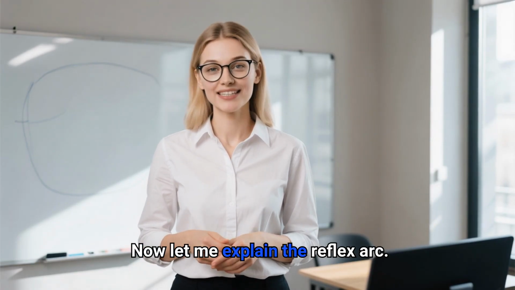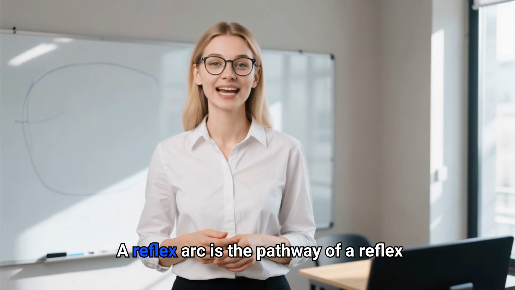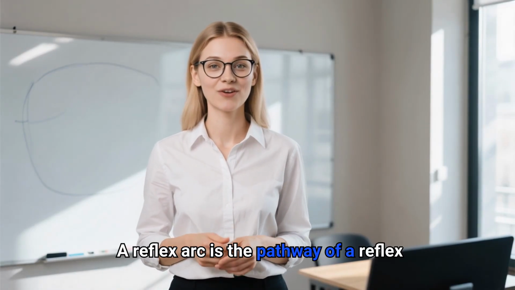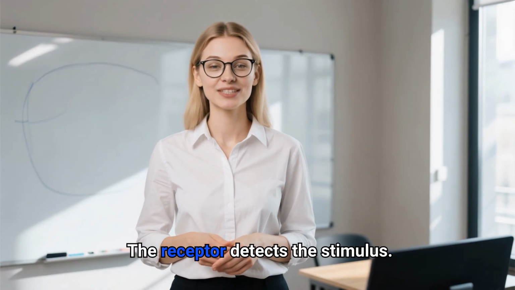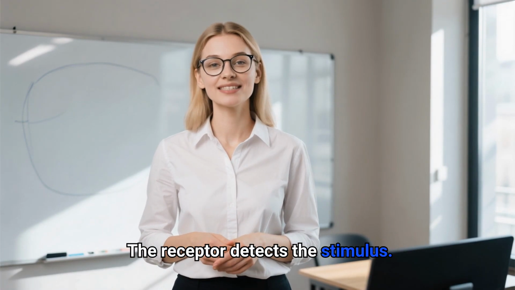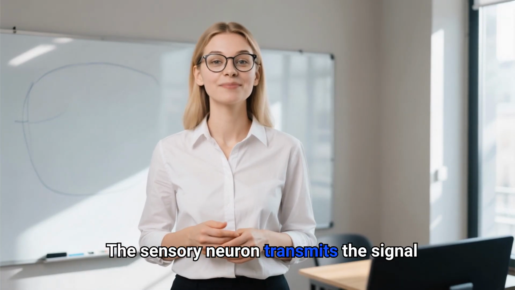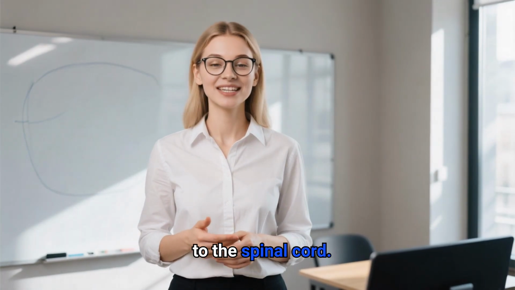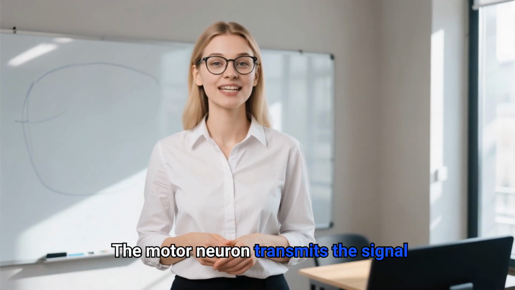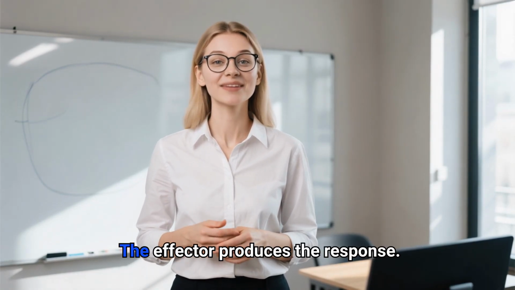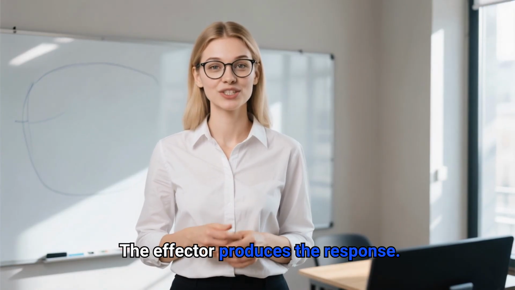Now let me explain the reflex arc. A reflex arc is the pathway of a reflex action. It involves 5 components. The receptor detects the stimulus. The sensory neuron transmits the signal to the spinal cord. The interneuron connects sensory and motor neurons. The motor neuron transmits the signal to the effector. The effector produces the response.